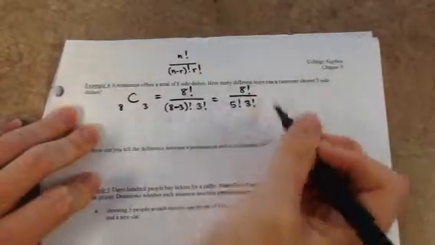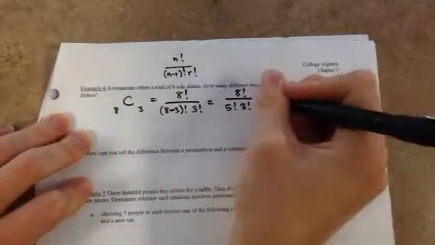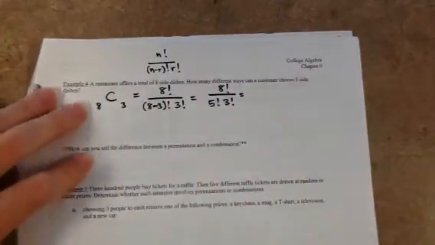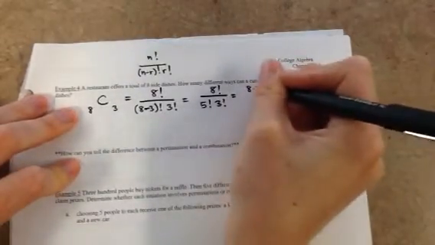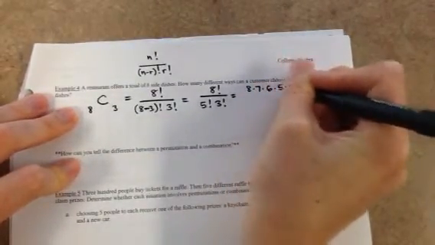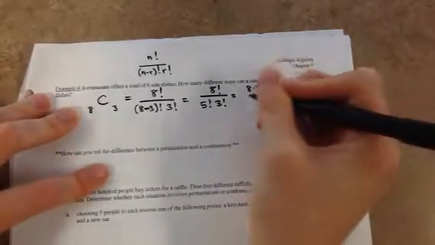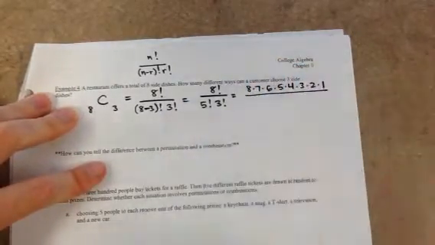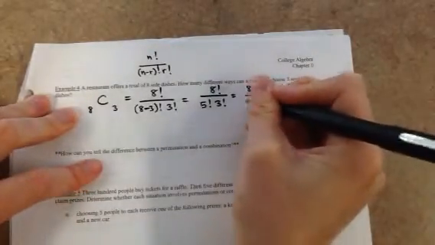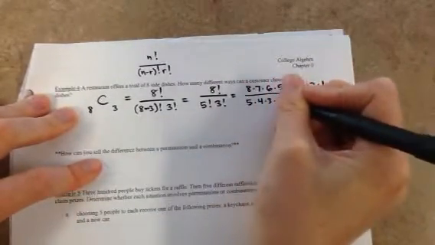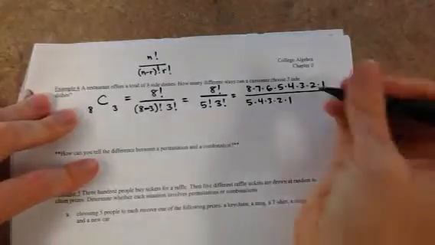So again, you could just plug that whole thing into your calculator. I'm going to write it out so you can see where some of these numbers come from. So 8 factorial. Remember, factorial means you just start with the biggest number and then multiply your way all the way down to 1. Then 5 factorial. And then times 3 factorial.